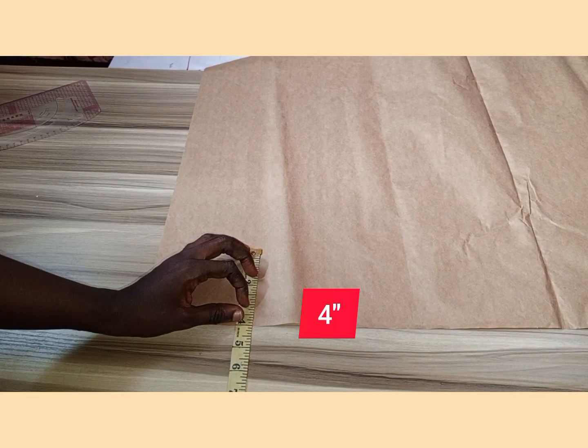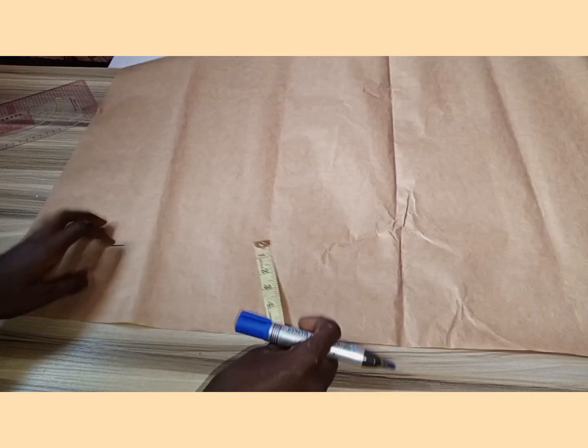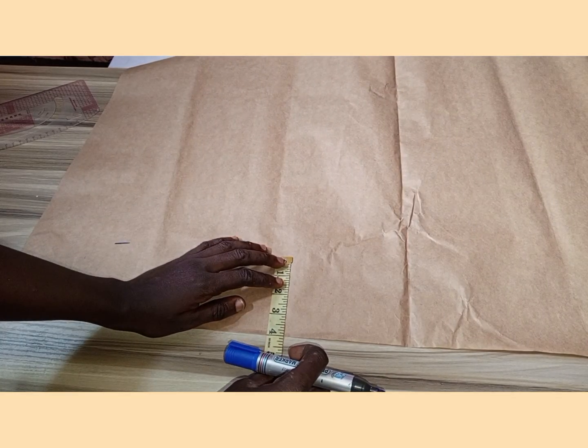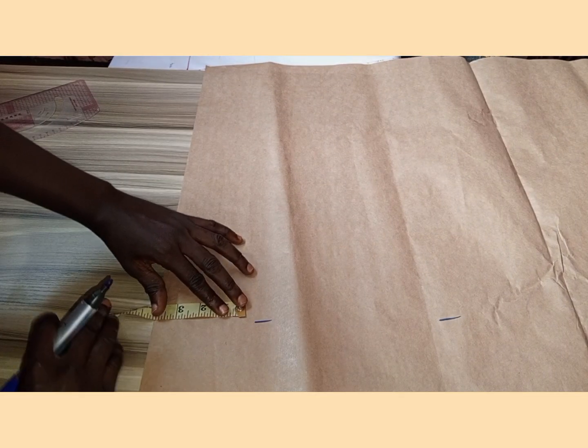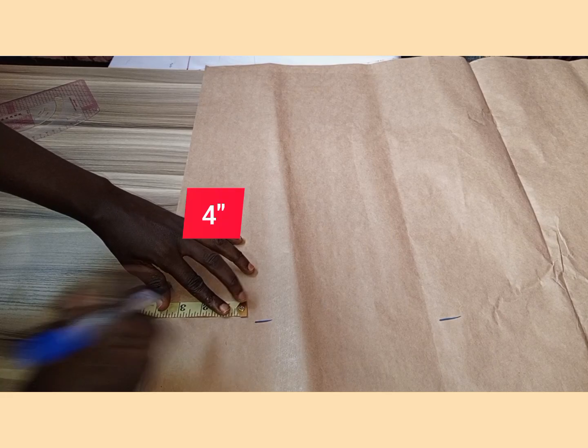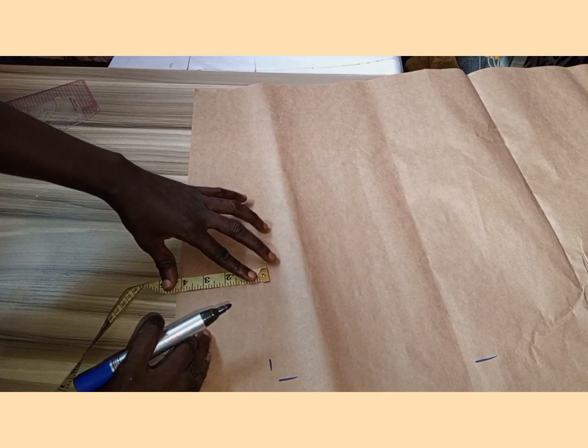So the first thing is to mark 4 inches. I'll mark 4 inches and I will draw the line. At this other side too, I will mark 4 inches so that when I draw the line it will meet at an angle of 90 degrees.